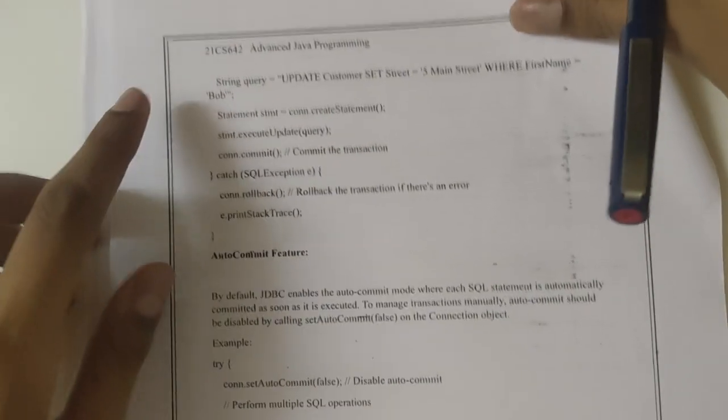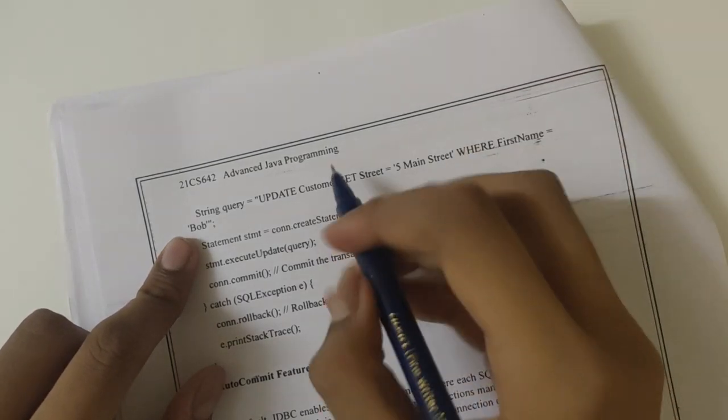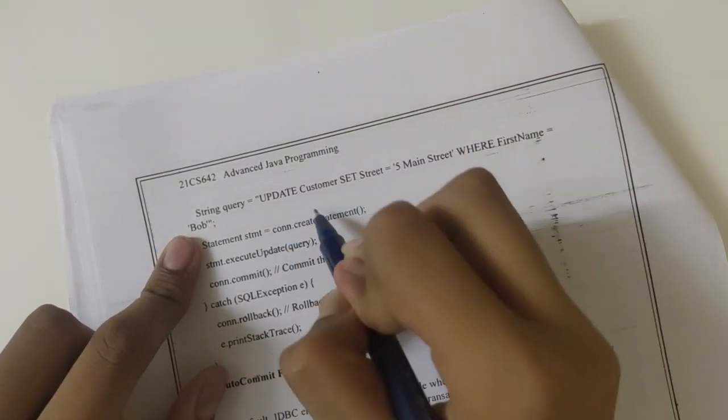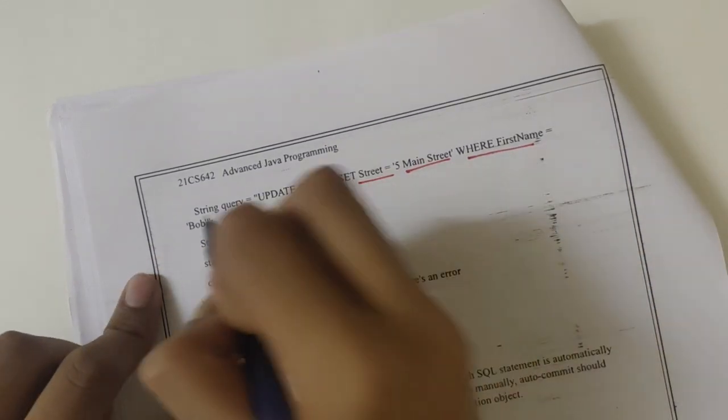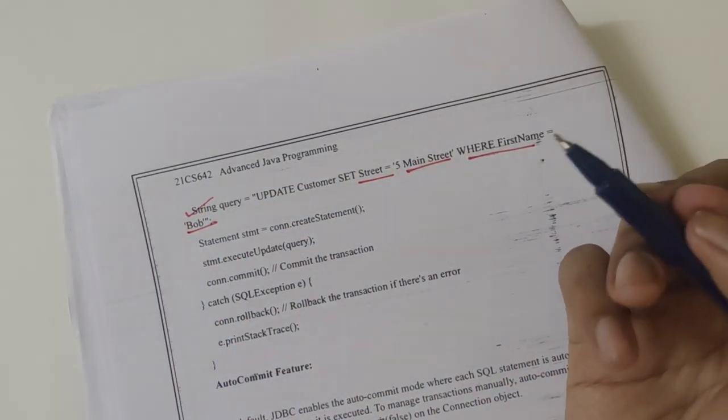Now the try block. Again, one query I have given: string query, update customer set street equal to 5 Main Street, where first name equal to Bob. Some query I want to execute.